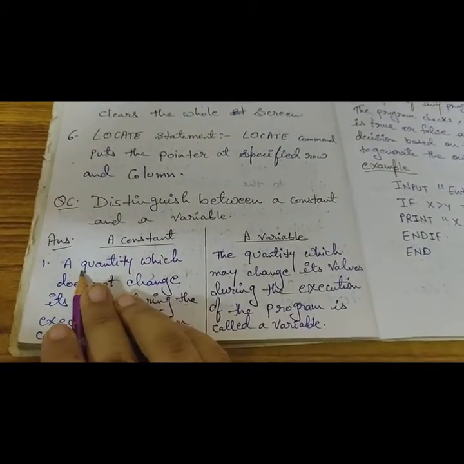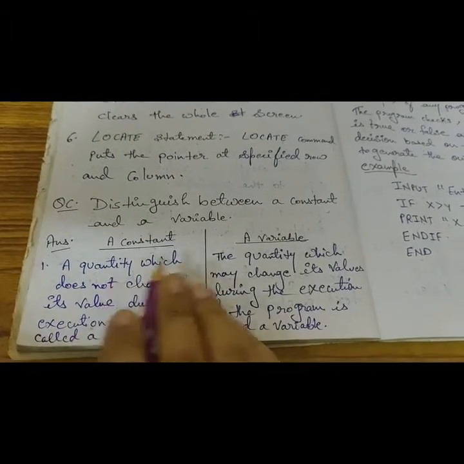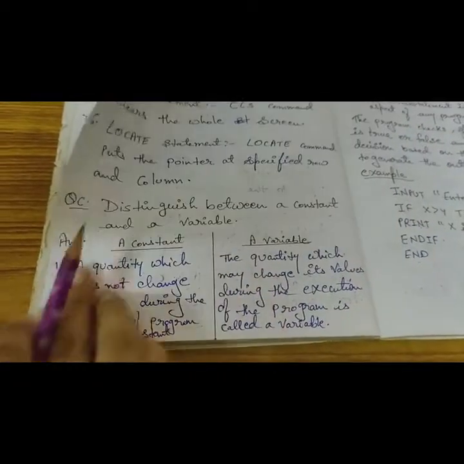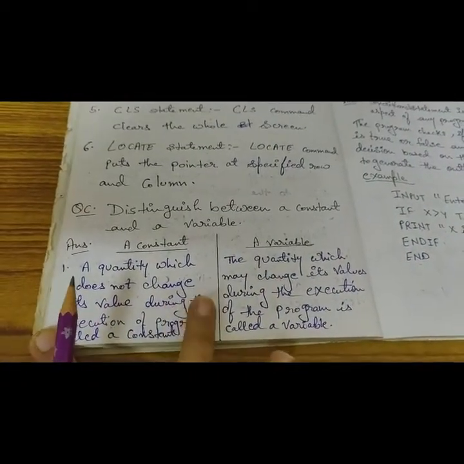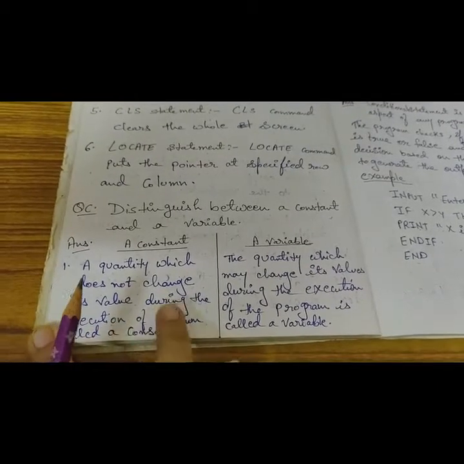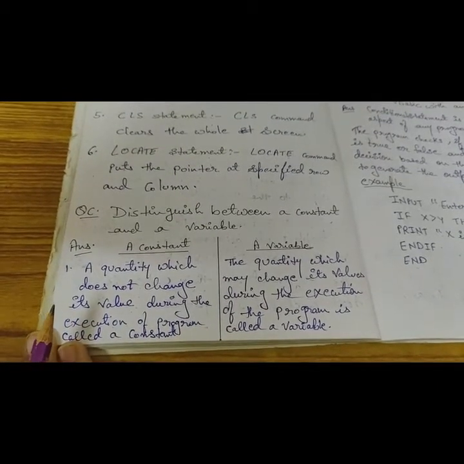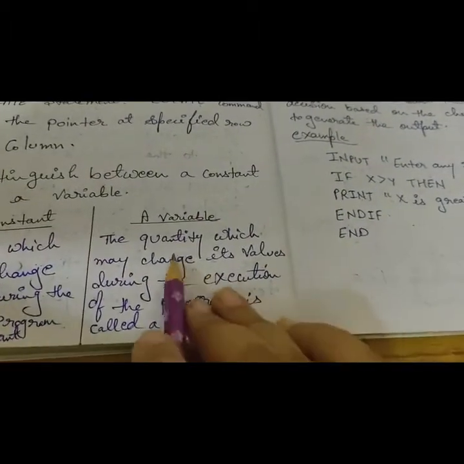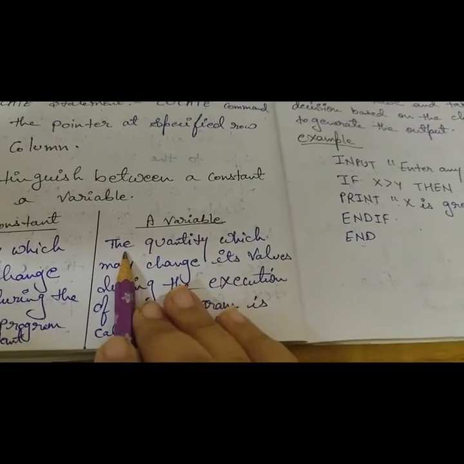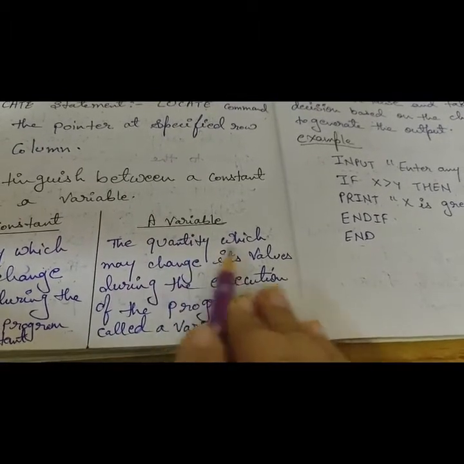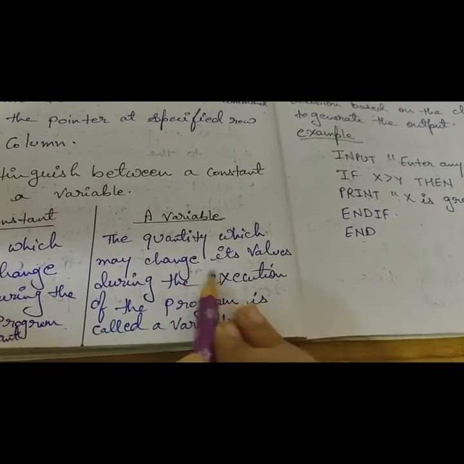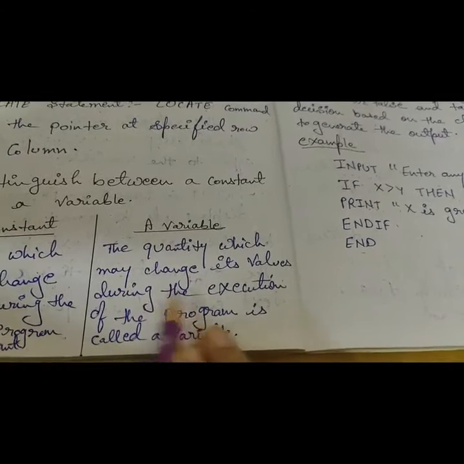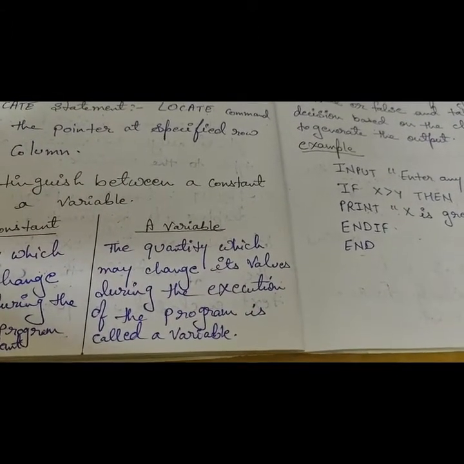First part is a quantity which does not change its value during the execution of the program, called a constant. In the second part, a variable, the quantity which may change its value during the execution of the program is called a variable.